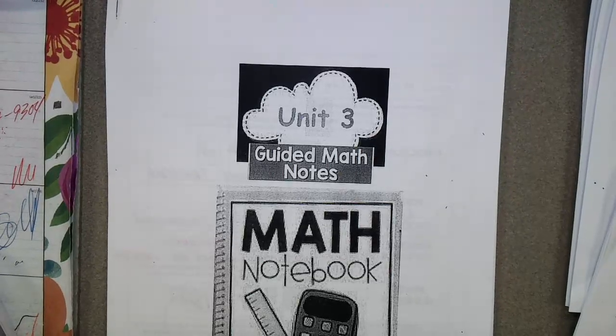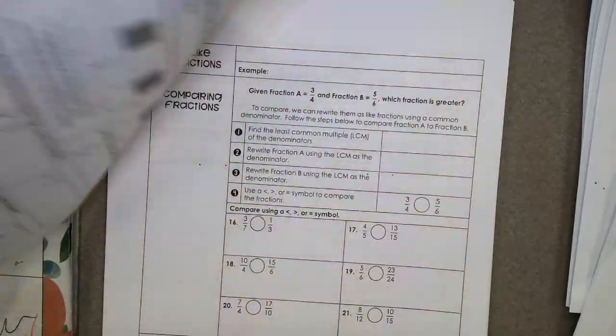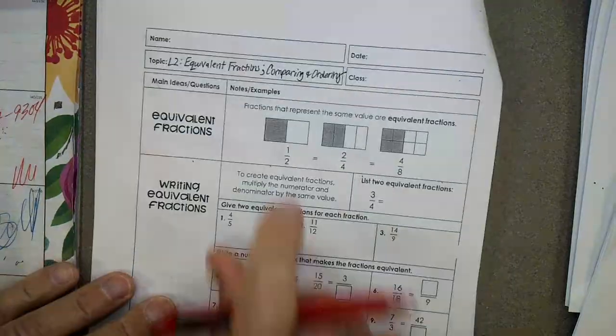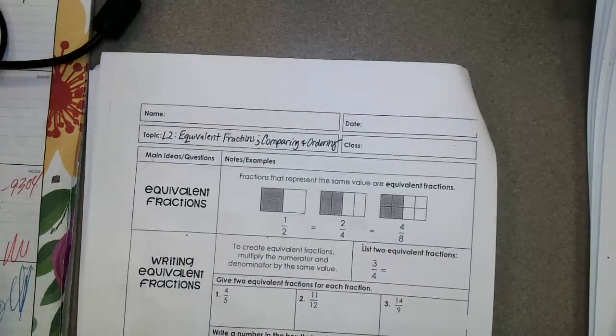All right, Team Impact, we're moving on today to lesson 2. We're in the note-taking guide here. To get started, we're going to talk about equivalent fractions, and let's get into it. Yesterday we were talking about just writing and simplifying fractions. Lesson 2 looks like this: equivalent fractions and comparing and ordering, okay?